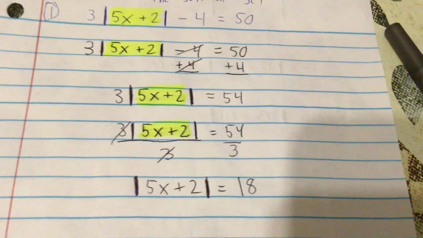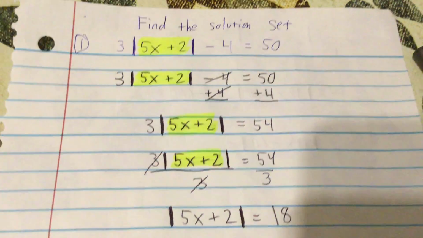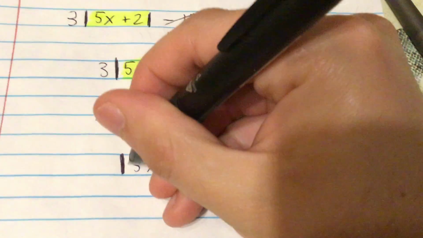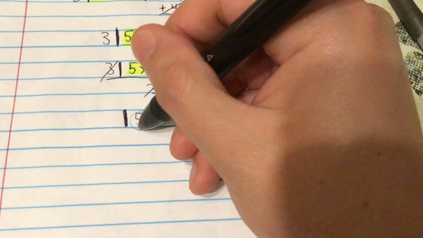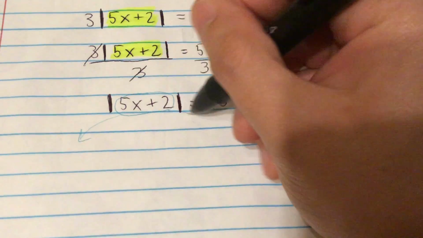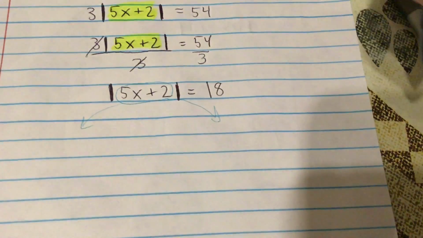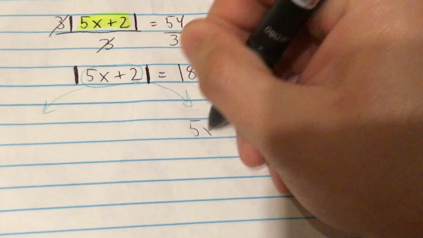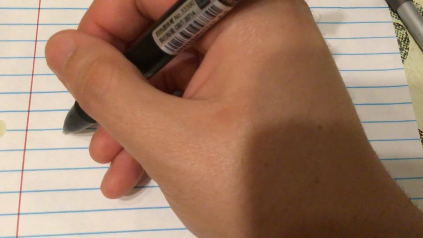Are the bars isolated? Yes. And is this problem solvable? Yes. Now I'm going to take the inner part of the absolute value bars and split it into 2 cases. Remember, we have to account for both kinds of distance, forwards and backwards. So the inside of the equation, 5x plus 2 is equal to 18, or 5x plus 2 is equal to negative 18.